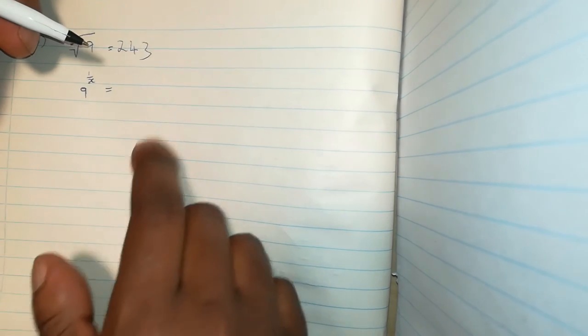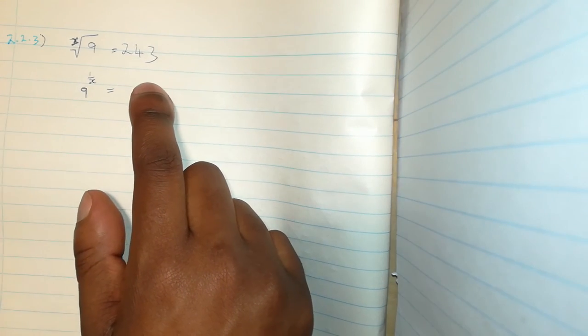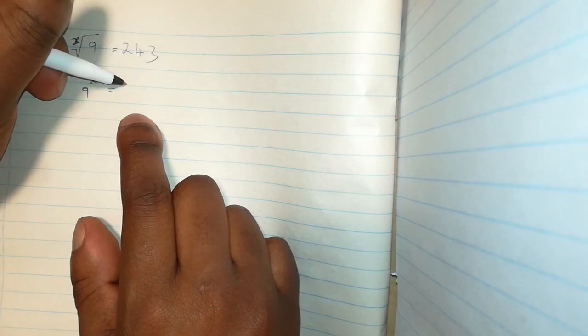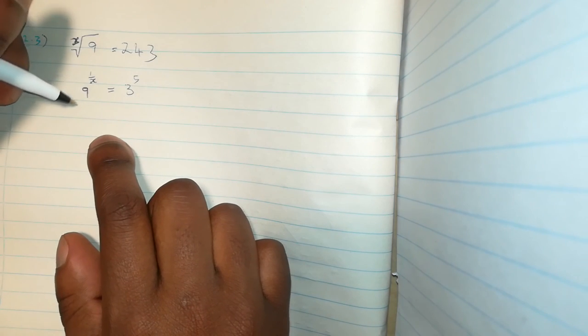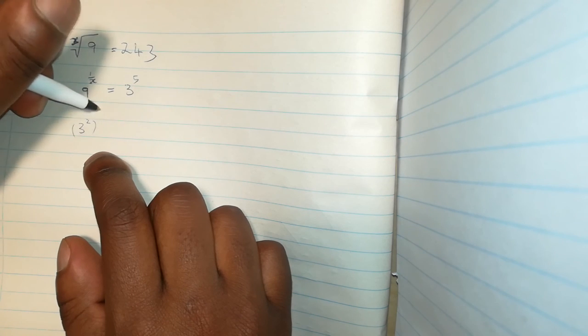And then we want to write this number in its simplest form, so we want to write it as a power. So this big number is 3 to the power of 5. And also we know that 9 is equal to 3 squared. So we have this. But these are brackets, and we know from the rules of exponents that if we have brackets, it means we must multiply.